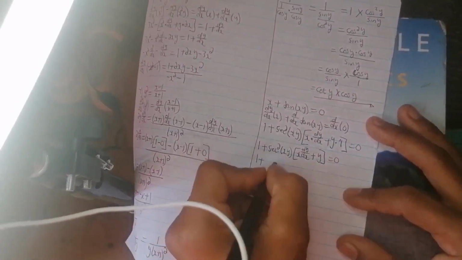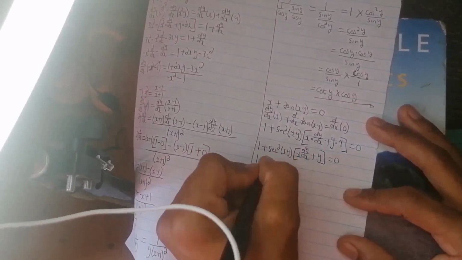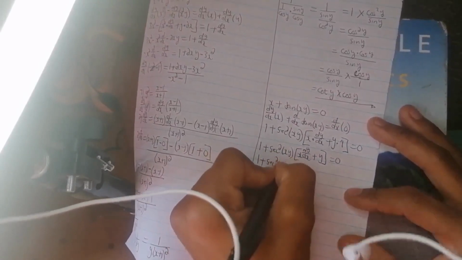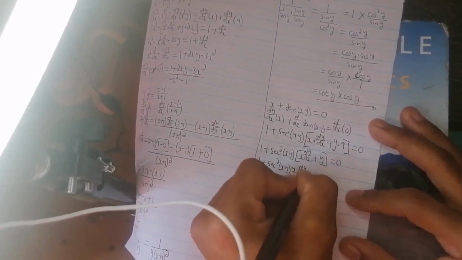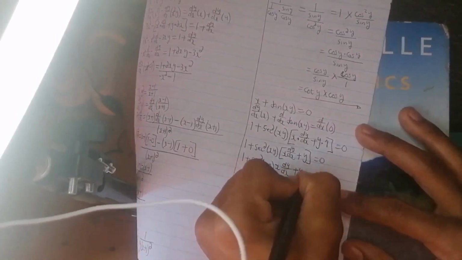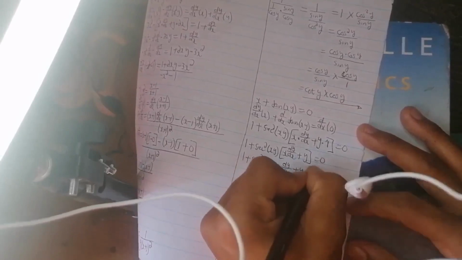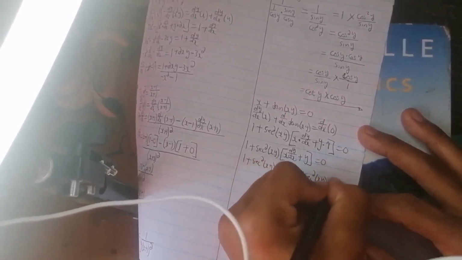You have 1 plus sec squared xy times x dy over dx plus y sec squared xy equals to 0.